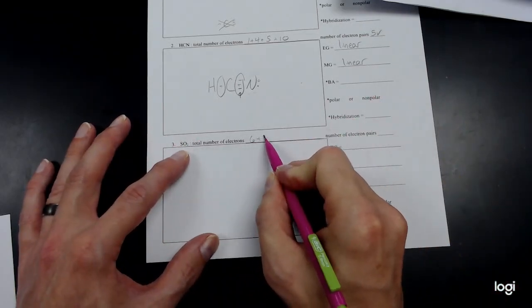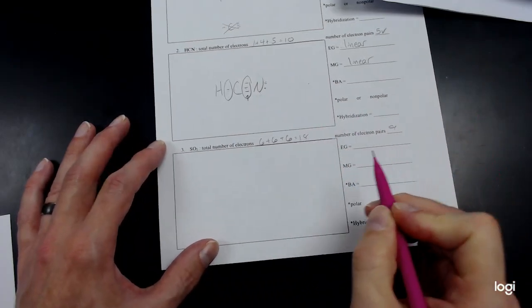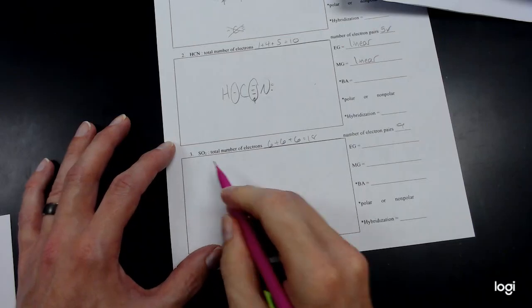All right, we're going to count SO2. So sulfur's a 6. Each oxygen's a 6. That's 18. I'm going to show 9 pairs. All right, S would be in the middle.